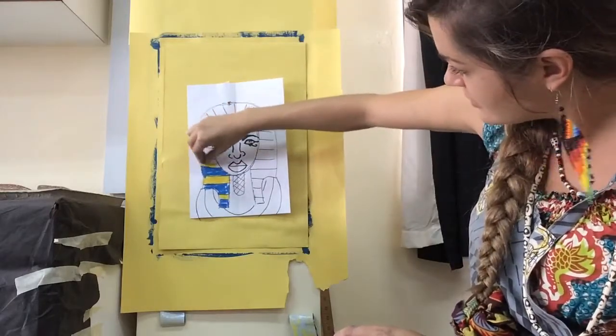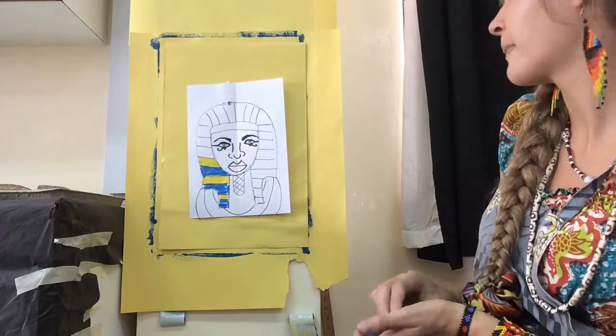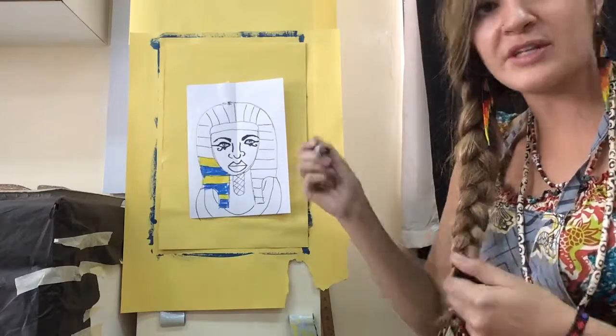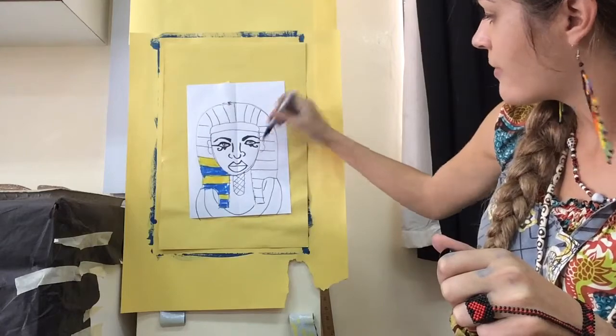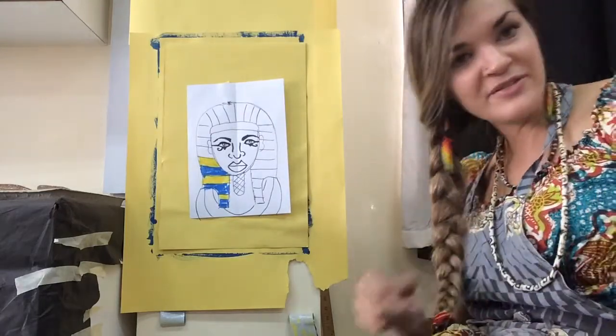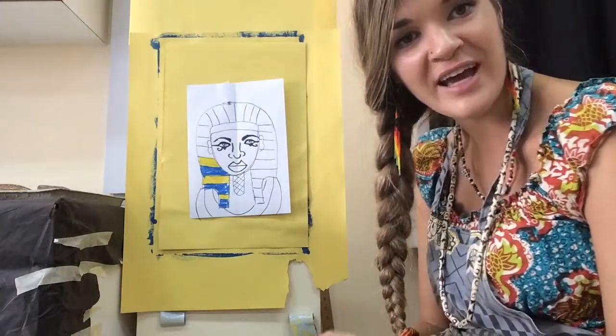So take your time and color in the face of your sarcophagus. Okay. You can add some fun details. I could even put some ears on. I forgot about that. Add little ears on the side. Okay. All right. I hope you have fun making the face of your sarcophagus. And don't forget to add lots of color.